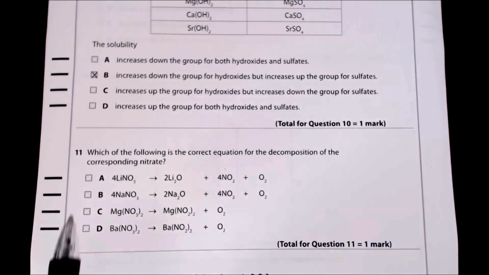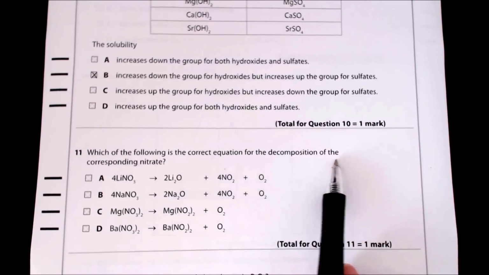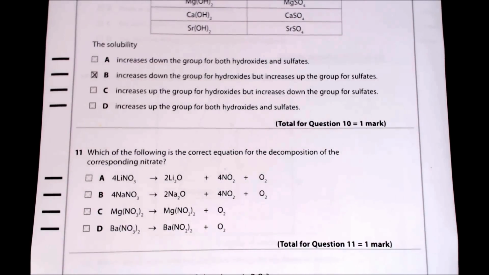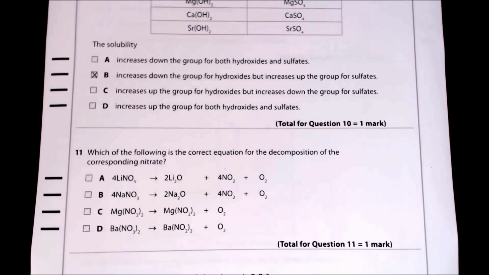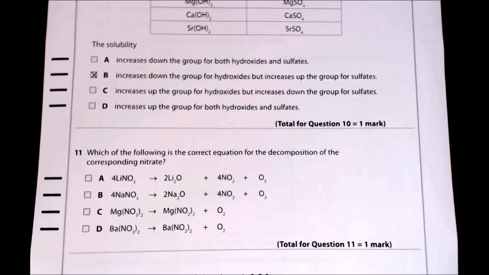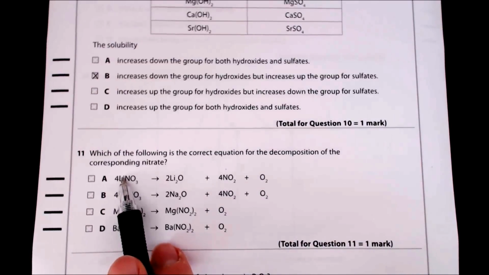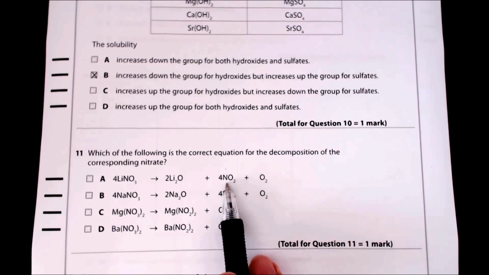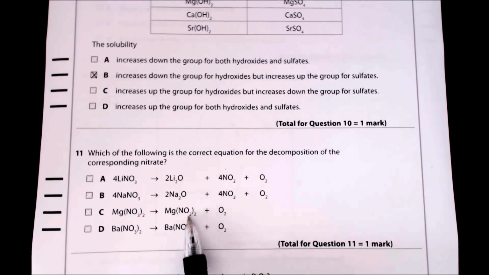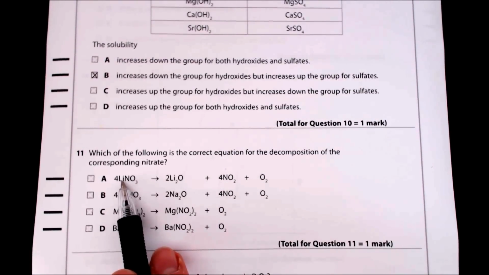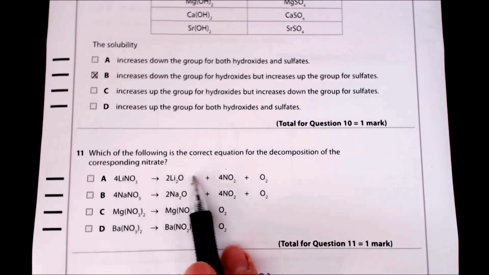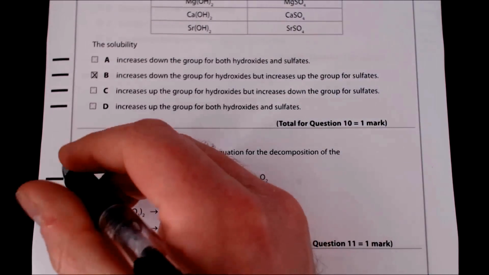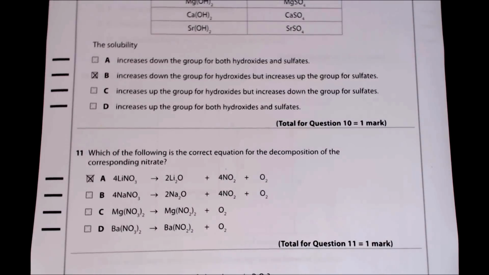Okay, question 11. Question 11 says, which of the following is the correct equation for the decomposition of the corresponding nitrate? Nitrates normally decompose pretty readily, especially the group 2 ones. Some of the group 1 nitrates are a little bit more difficult to decompose. The only one which decomposes readily is lithium nitrate, which is this one here. They always produce nitrogen dioxide, which is this brown gas, and these two are not producing that here. So it is between these two, and lithium is the only one which will decompose readily. This one, sodium nitrate, really struggles to decompose in a Bunsen burner. So this one is the one that's actually going to decompose, which is A. Okay, so that's the lithium one.